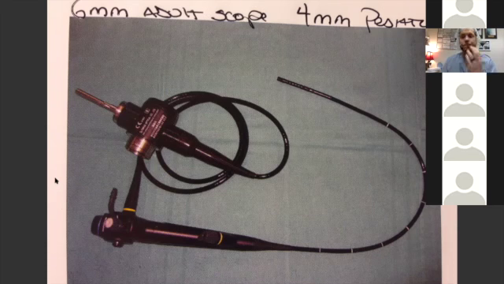Topicalize with a neb, put the local on my working channel. I go in the mouth and I go down to the trachea, right? It's not that tricky. Mouth, trachea. We're not making the left turn, a right turn, going up different lobes of the lung. We just got to go from the mouth to the trachea. So as long as you're topicalized and appropriately sedated, it can be a very successful venture.